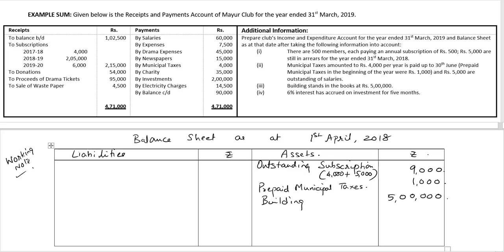The first item, cash in hand at the beginning of the year, is 1,02,500. Cash in hand is 1,02,500 rupees. There are no other items on the receipt side, nor are there any items on the payment side.